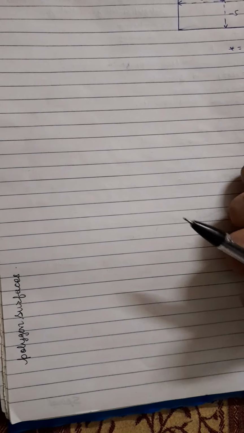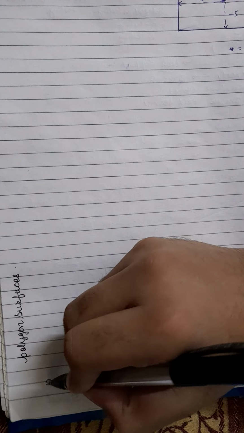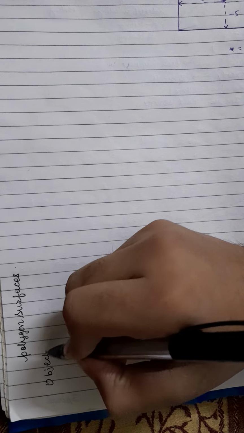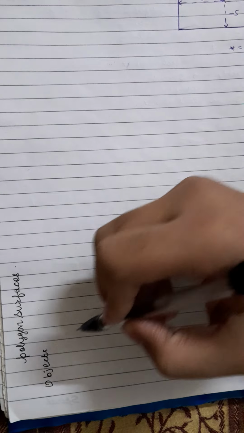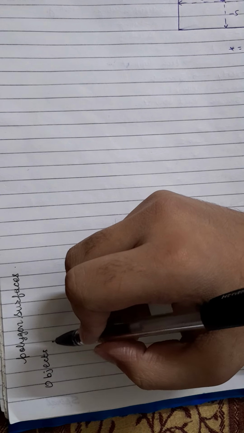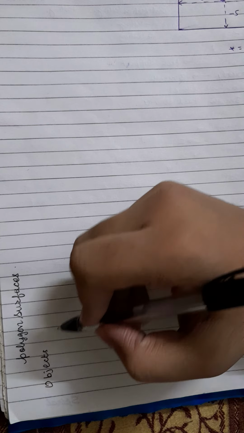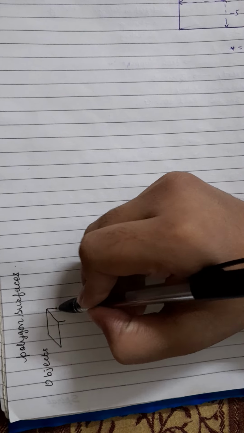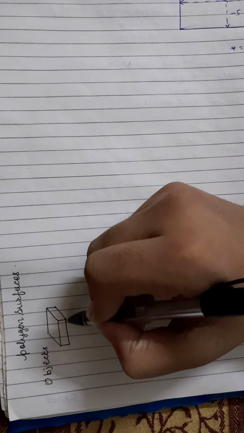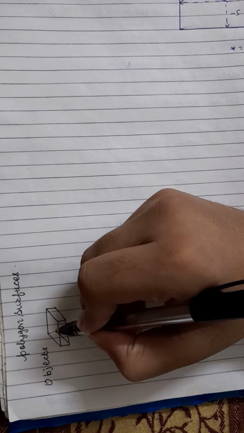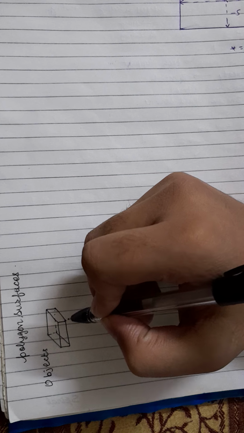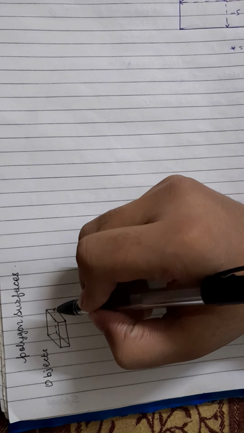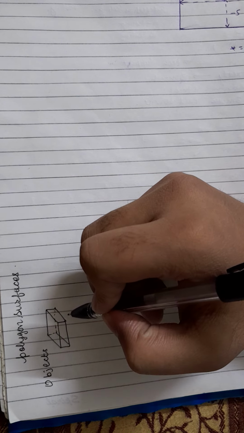So firstly I want to talk about what are objects. Everything is an object, basically. Like this rectangular cuboid, it may be a ball, it may be anything which we see in real life.